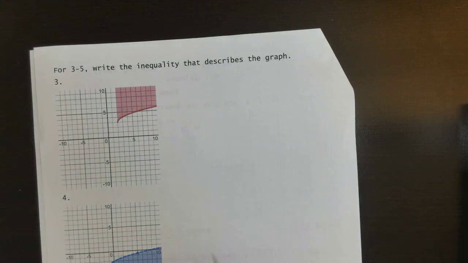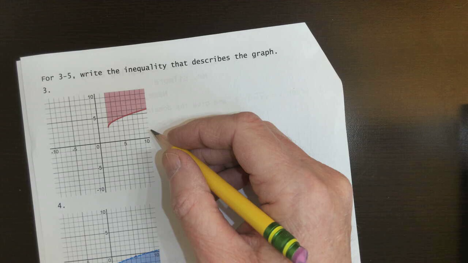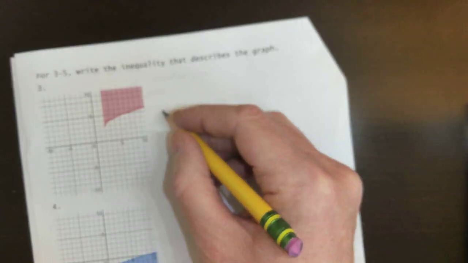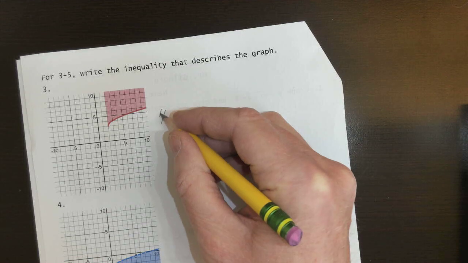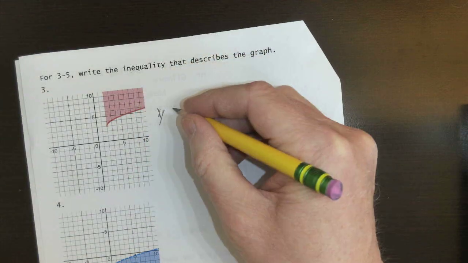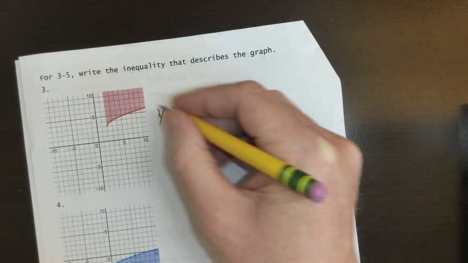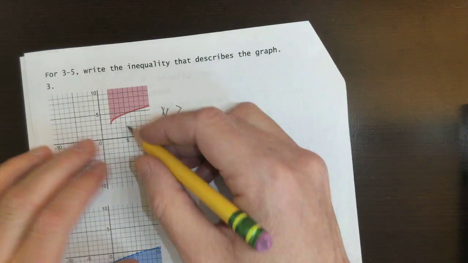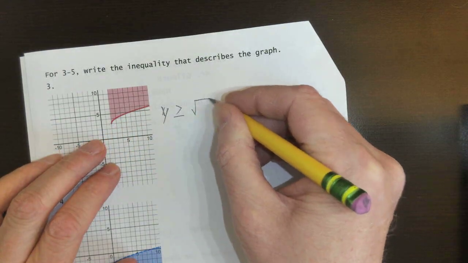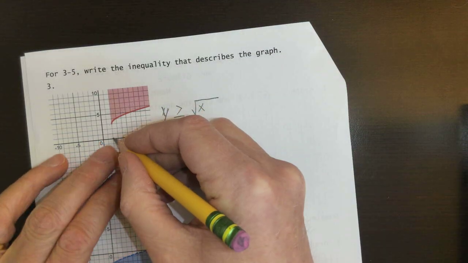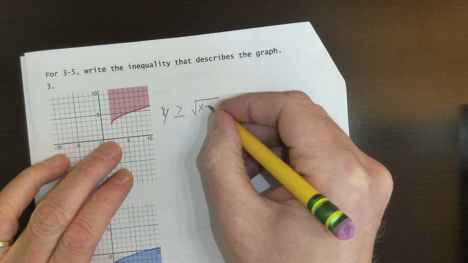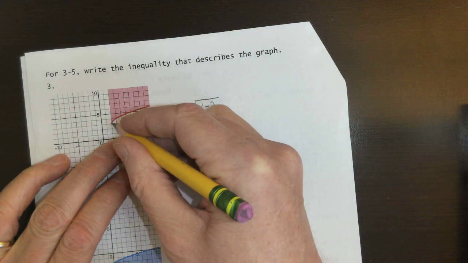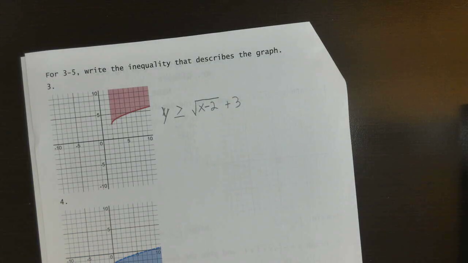Now number 3, we're going to write the inequality that describes this graph. Okay. Alright, so I'm going to write this as y. Now we shaded above, greater. The line is solid, greater than or equal to. This is just shifted. Looks like 2 units to the right. So I'll go minus 2, and then 1, 2, 3 units up, and plus 3 here.